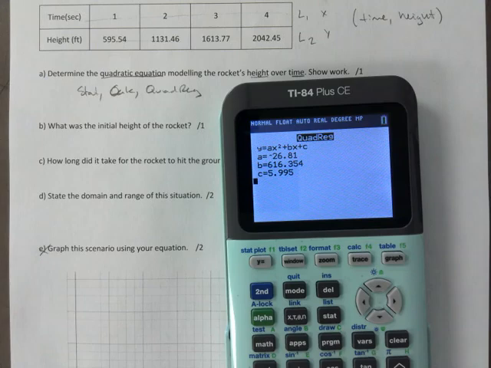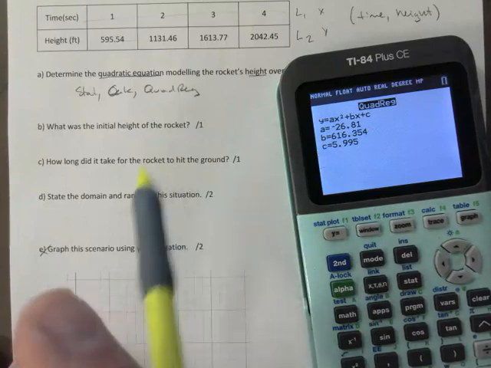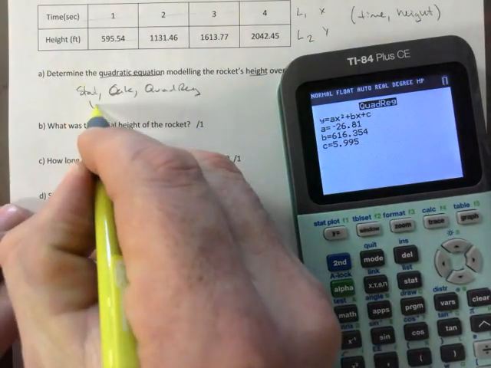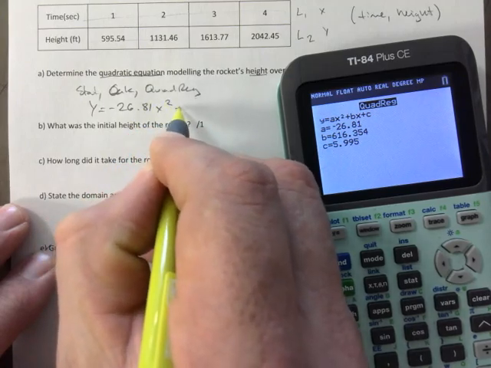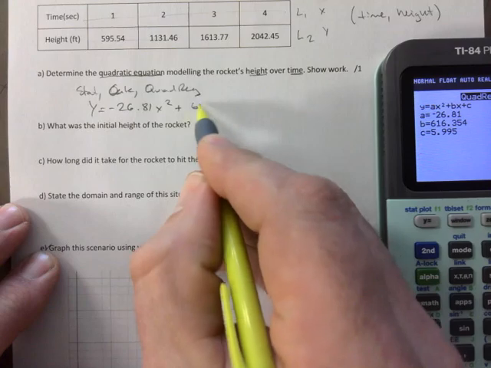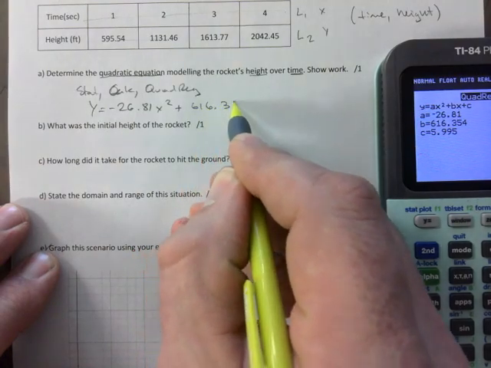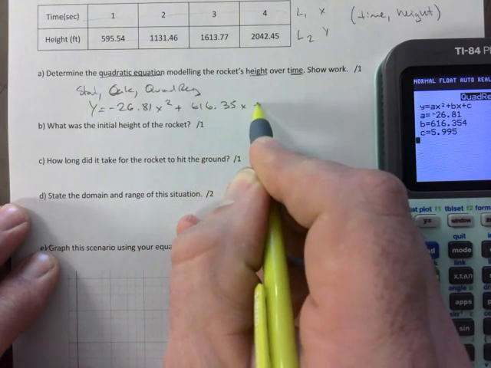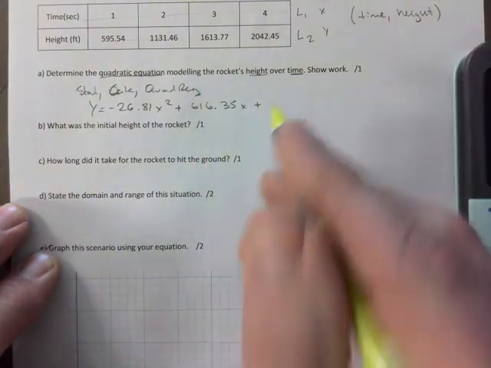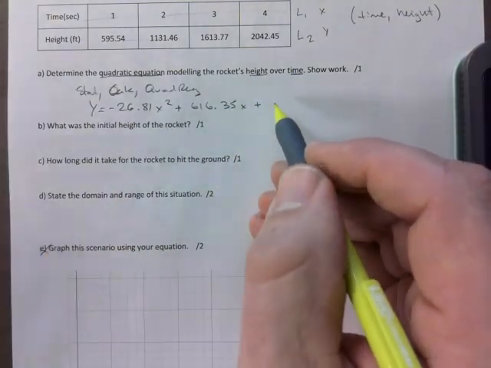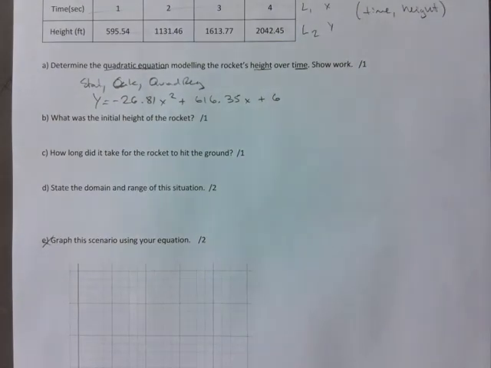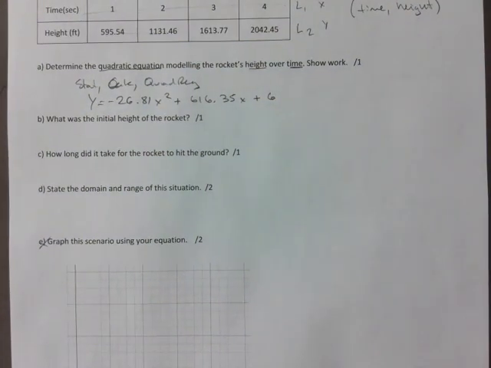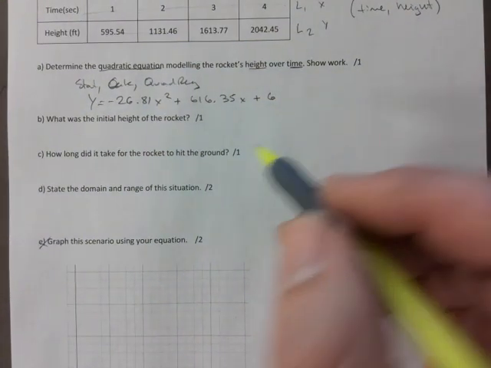And that's what you're supposed to get. Y is equal to negative 26.81x squared plus 616.35x plus 6. That you can round to 6. Yeah. If you went 5.995, that is fine. But if you round to 2 decimals, that's what you get. So 1 mark for that.